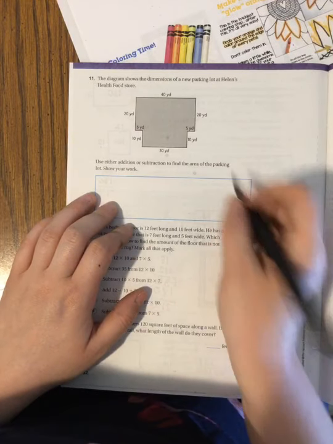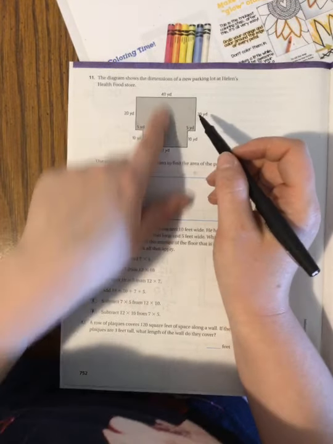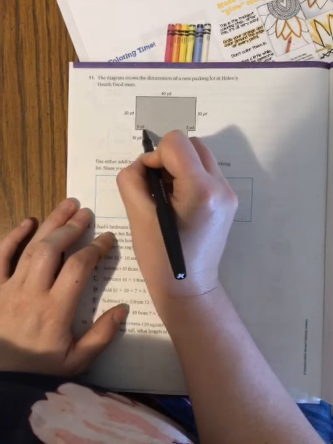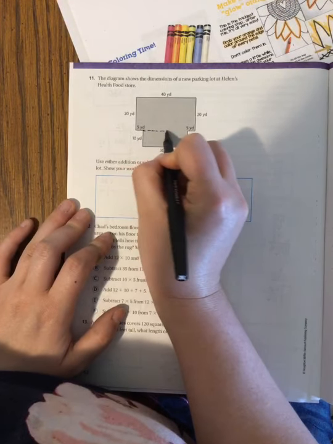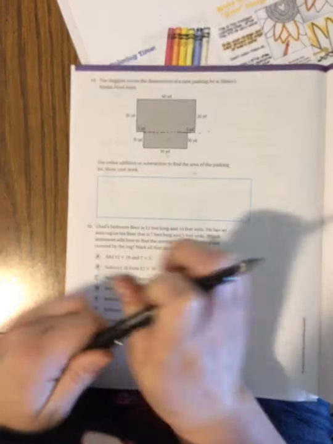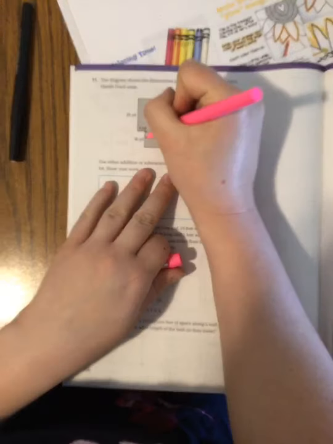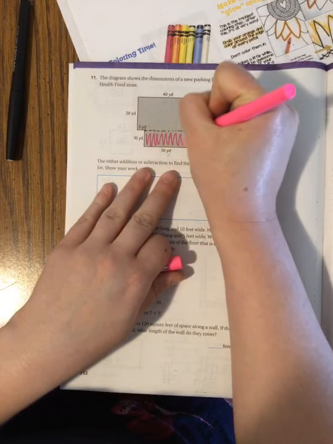Now, this is a combined figure, so we're going to cut it into 2 separate rectangles. I'm going to go ahead and cut mine right here, because that looks like an easy way to make 2 rectangles with one simple cut. And I'm going to color code these a little bit so you know which ones I'm working with.